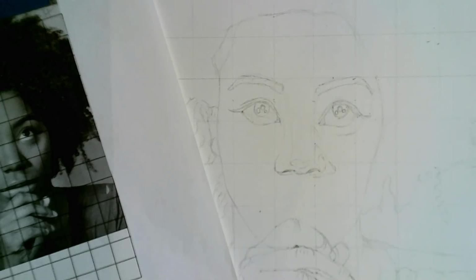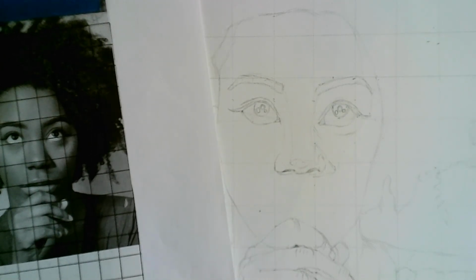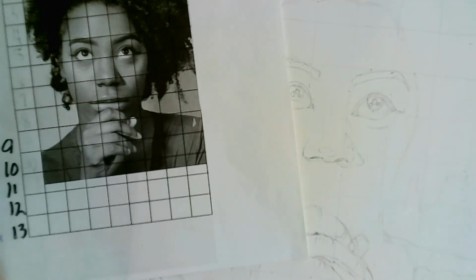All right. The next one will be closed mouth with lips, and then after that would be open mouth with tongue and or teeth. So there'll be 2 mouth demonstrations as well. I'll see you in the next video.